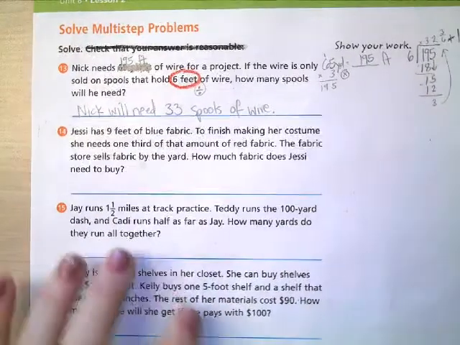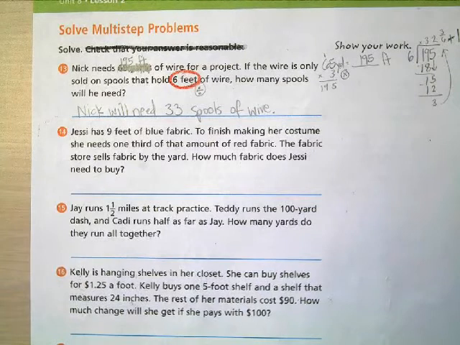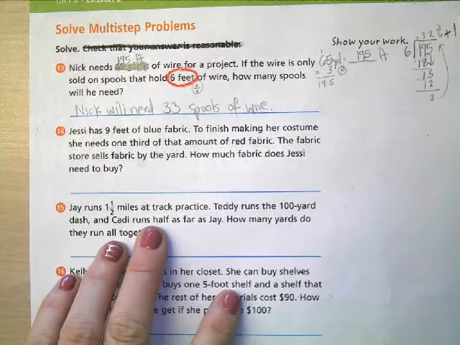Okay, pretty cool. I'm actually really happy about that. I think we did a nice job. Let's try number 15.